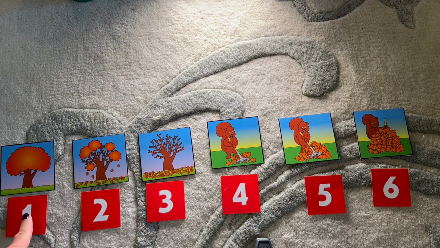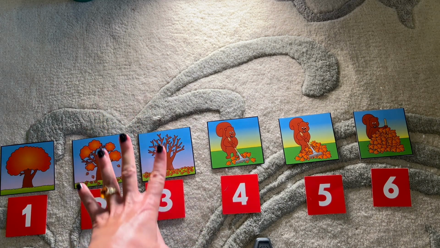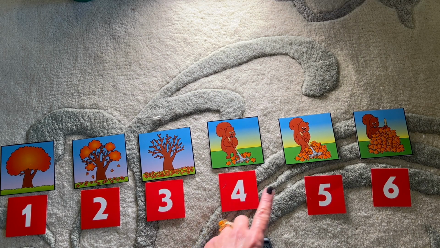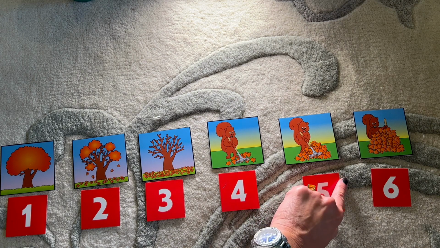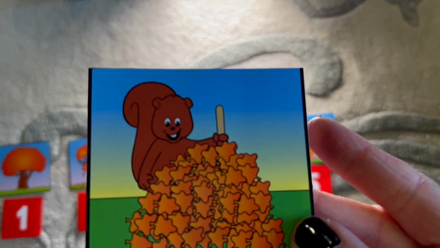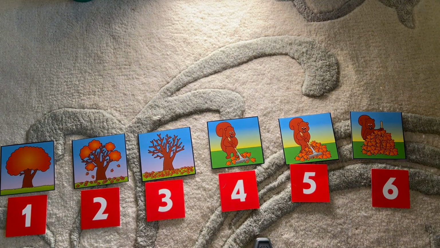So first we have the full tree. Second, we have a tree that has lost some of its leaves. Third, we have a tree that's lost all of its leaves. Fourth, we have raking up a small pile. Fifth, we have raking up a medium pile, even more leaves. And last, or sixth, we've raked up all the leaves. Did you get that right? Did you know the correct order?